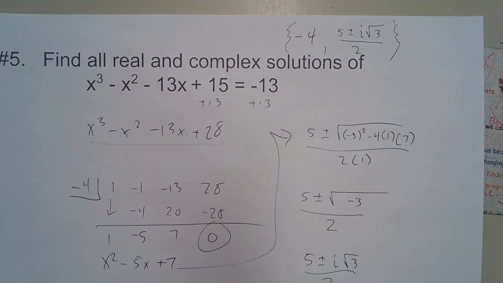All right. So hopefully that's pretty helpful for you. Like I said, those are the 5 most missed problems from previous tests and definitely worth knowing for this test.